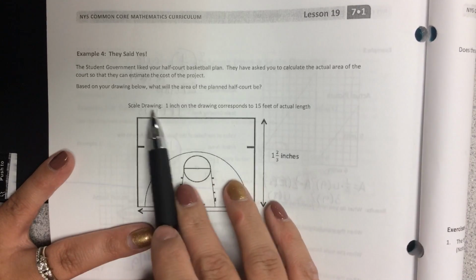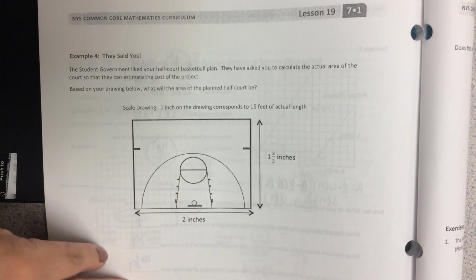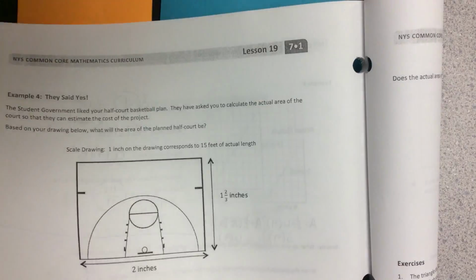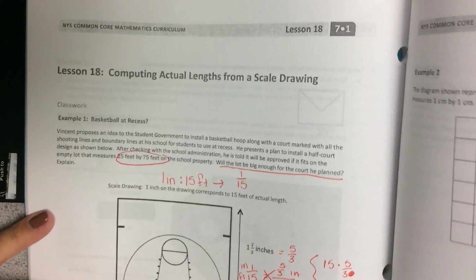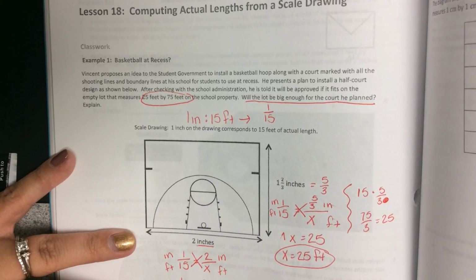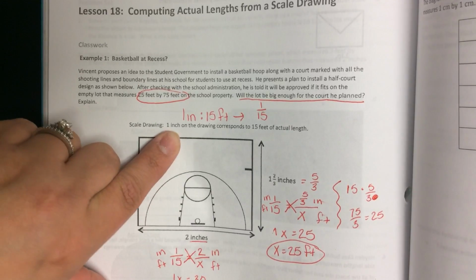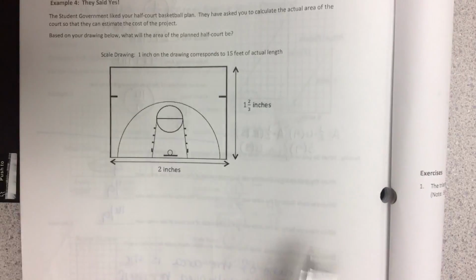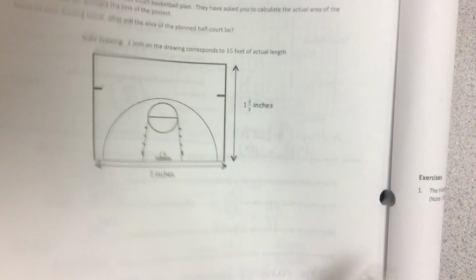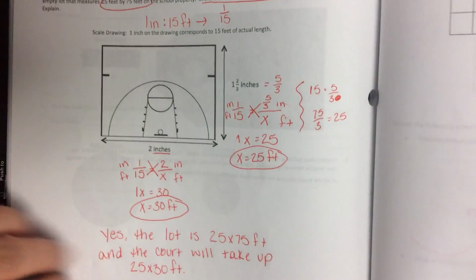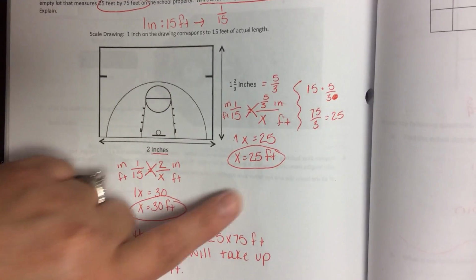So this is still the same information that we got in our classwork problem from lesson 18. All the stuff is the same, 1 to 15, 2 inches, 1 2/3 inches. So I am going to go back there and steal these dimensions.